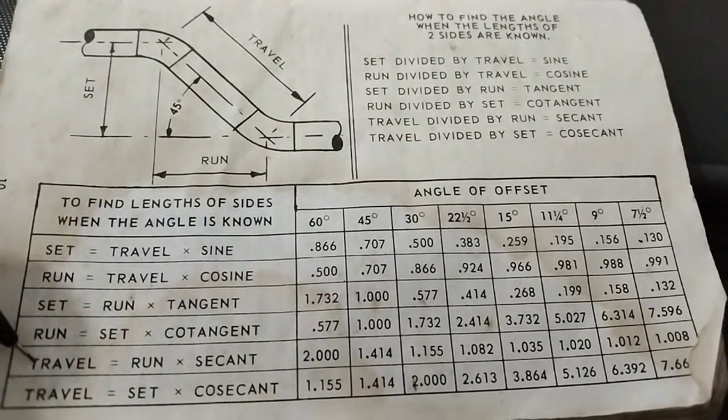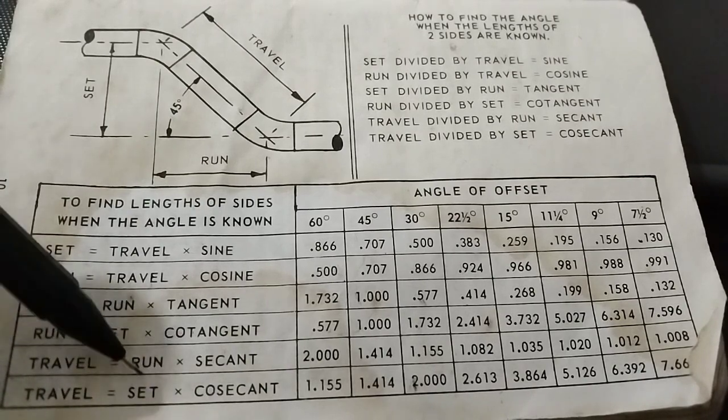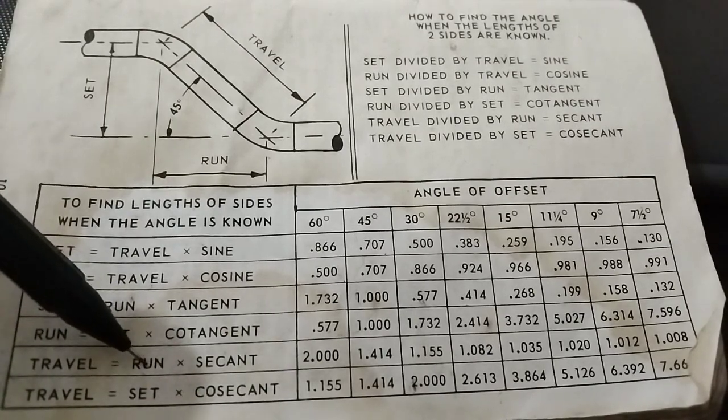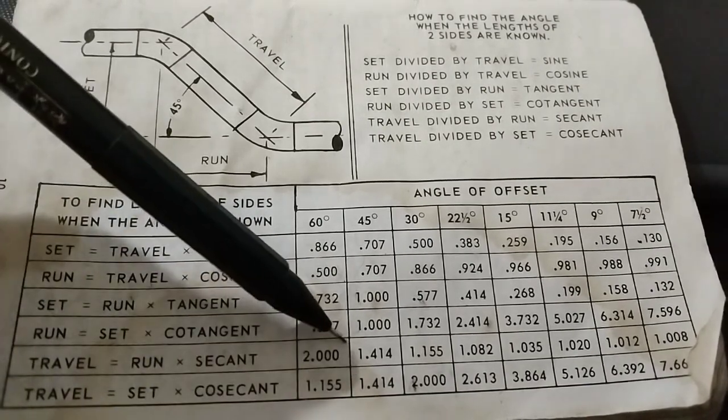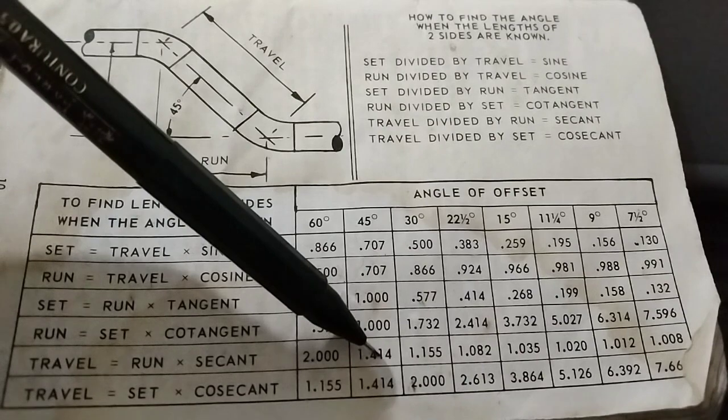Next we are looking for travel. Our given is run. Multiply it by secant 45 degrees, which equals 1.414. Some comments on my videos asked how I get that 1.414.